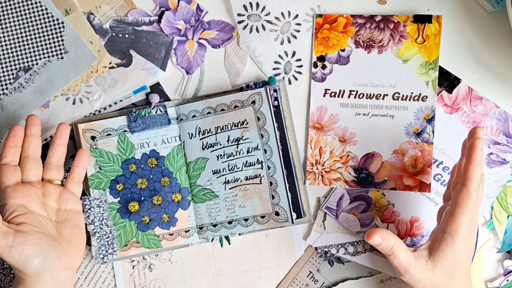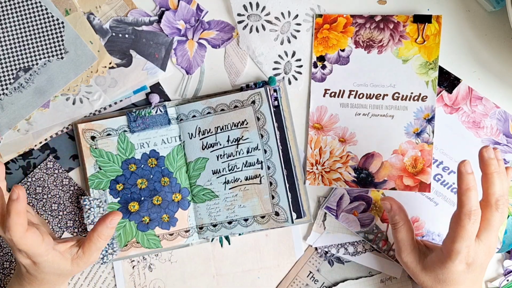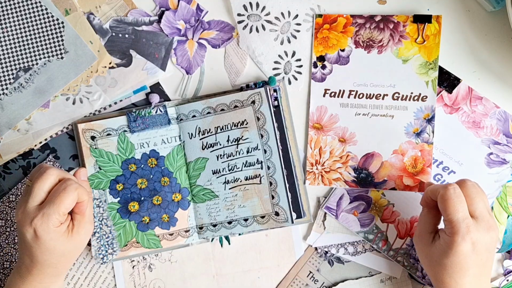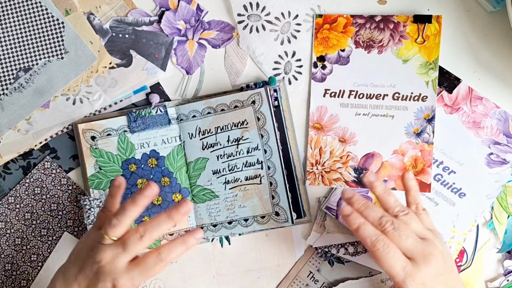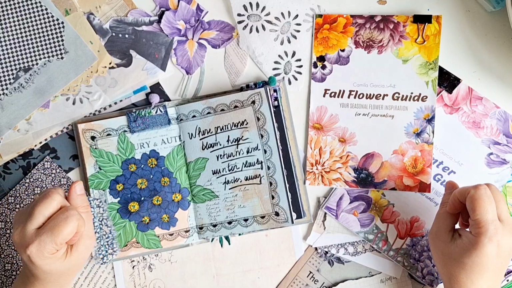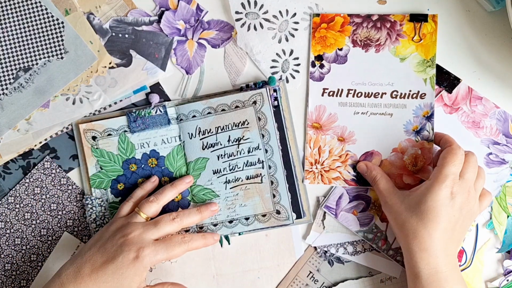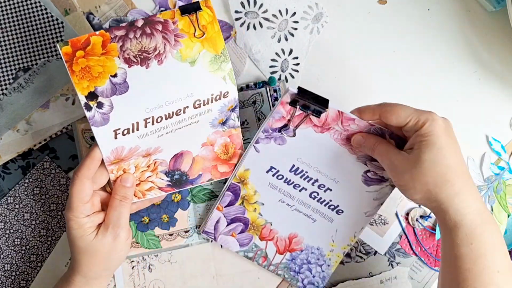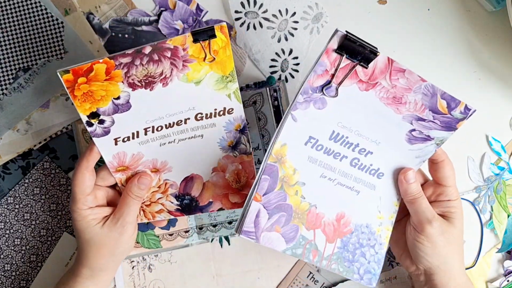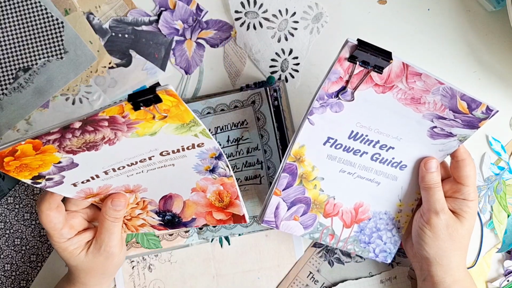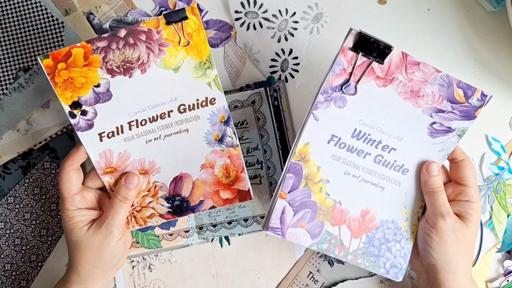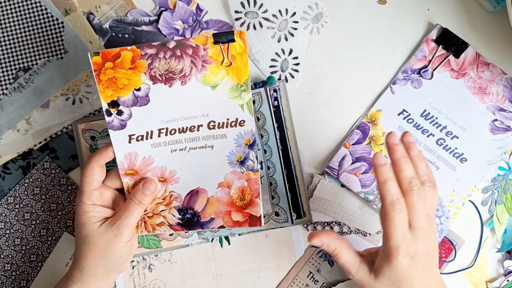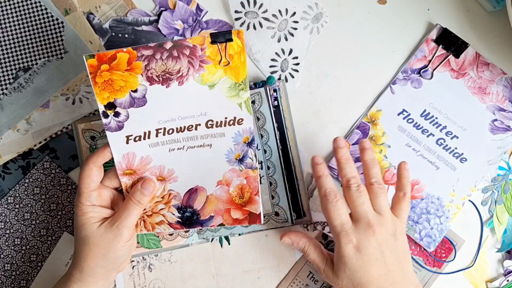And if you are new here, my name is Camila Garcia and I am an art journaler passionate about all things floral, and I like to explore floriography in my art journaling practice. Inspired by that, I have created these free guides. They are seasonal flower guides, I would say. I have created the fall flower guide and the winter flower guide. They are based on my monthly flower guides that I share within my newsletter.